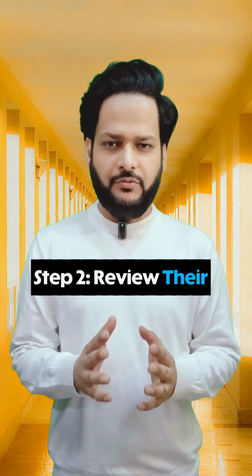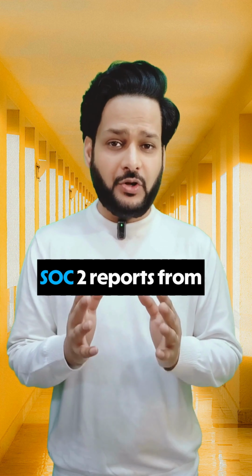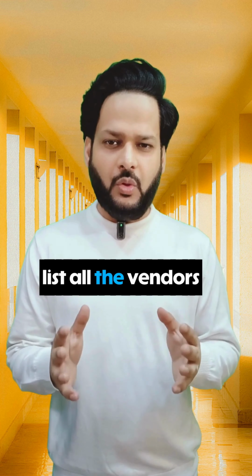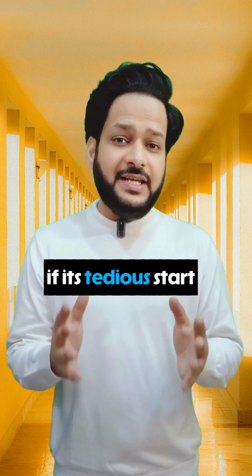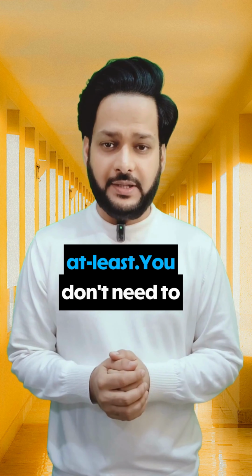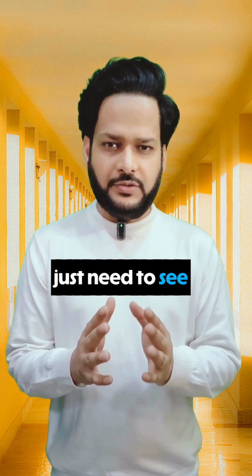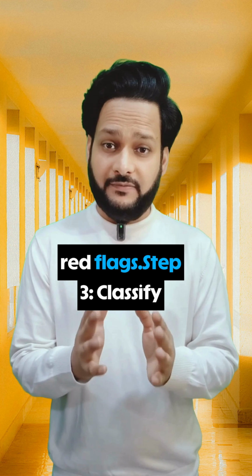Step 2. Review their security reports. Ask your vendors to show you SOC 2 reports from their fourth parties. These reports list all the vendors they depend on and their security controls. If it's tedious, start with your critical vendors at least. You don't need to read all 100 pages. You just need to see if they have SOC 2 reports. Those who don't, they are your red flags.